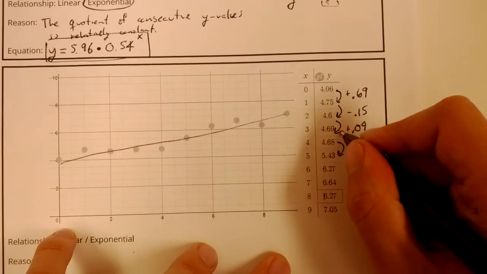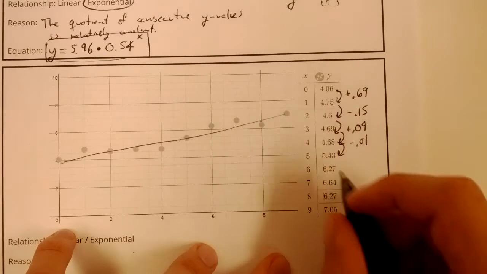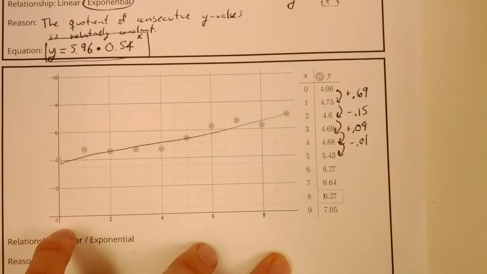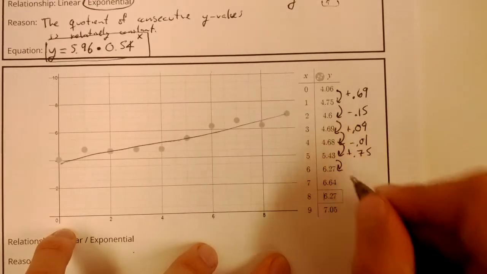Whoop, I skipped one there. Down 0.01. The next one. Yep, plus 0.75.